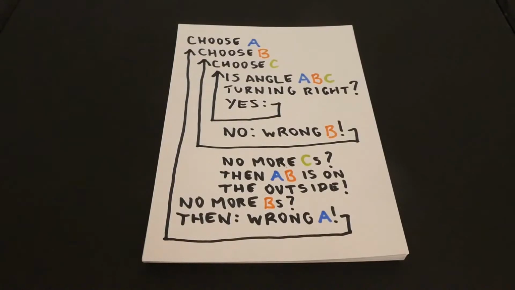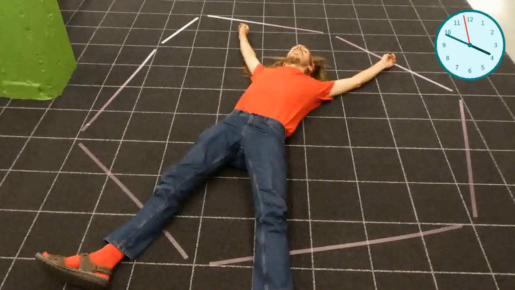So you might say, Martin, that was a pretty stupid thing you just did. But remember, computers are stupid. They just blindly execute any orders you give them. This works. This correctly figures out which points are on the outside. It just took a really long time. Let's try to do this in a smarter way.